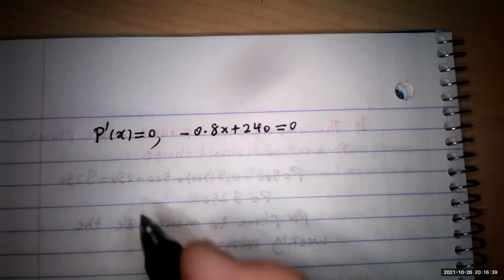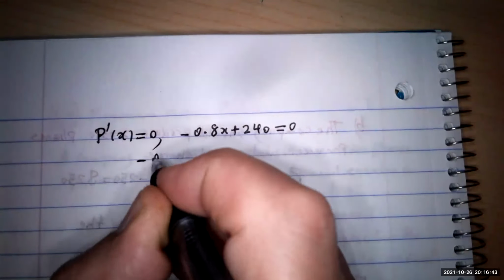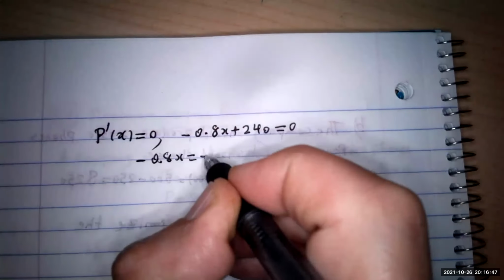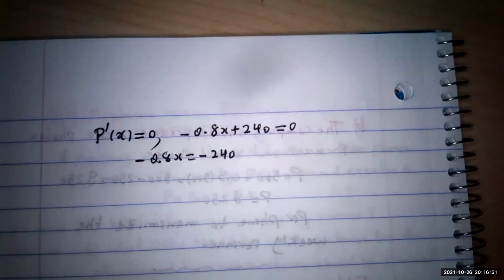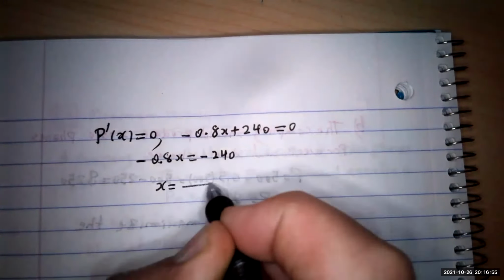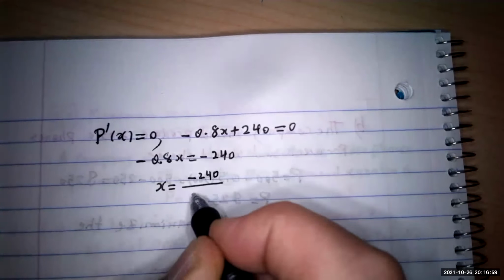You solve for x, so that gives you negative 0.8x equal to negative 240. Then you divide by negative 0.8, so x would be equal to negative 240 over negative 0.8.